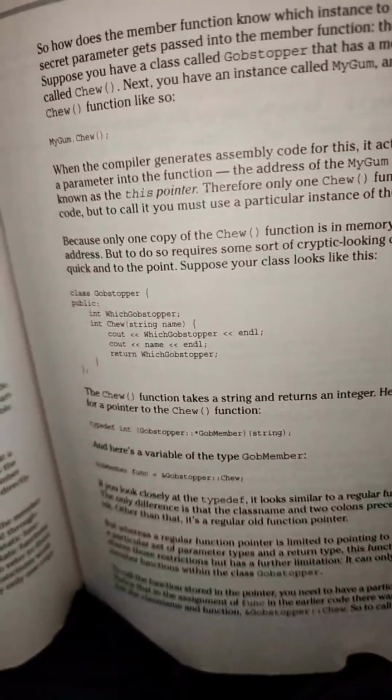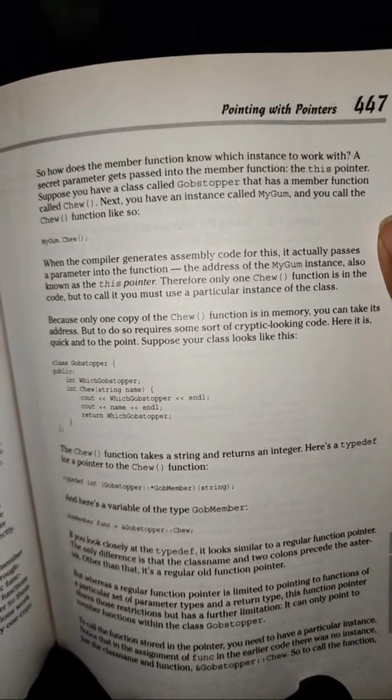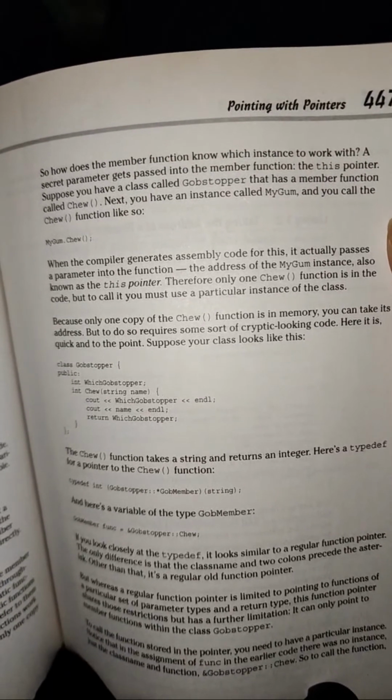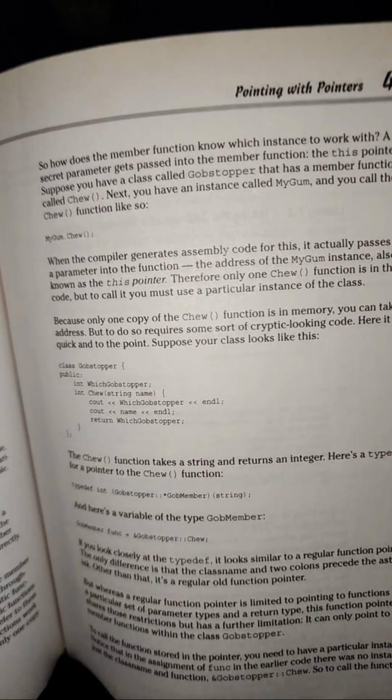When the compiler generates assembly code for this, it actually passes a parameter into the function. The address of the mygum instance, also known as the this pointer.